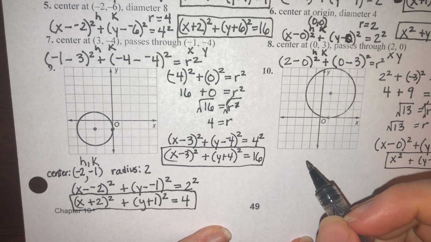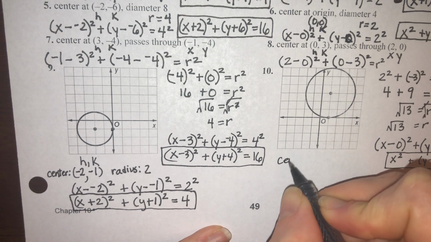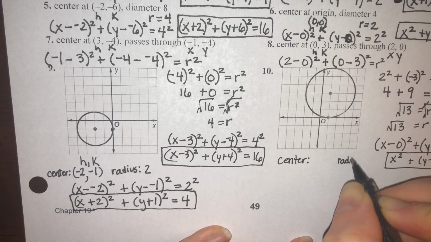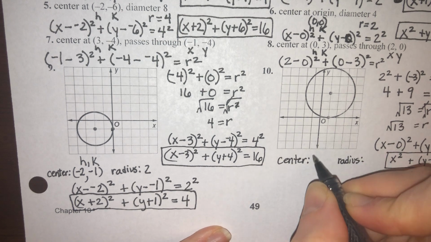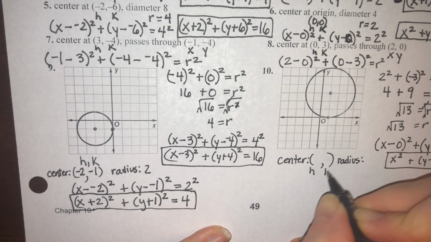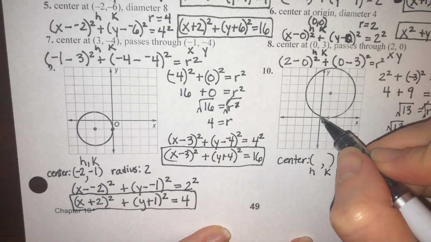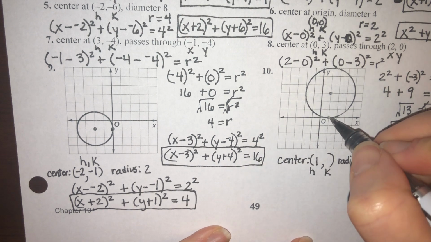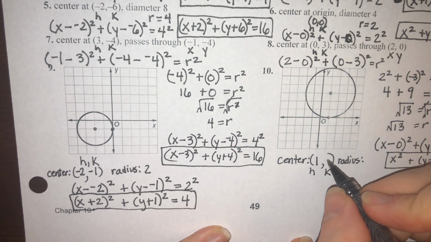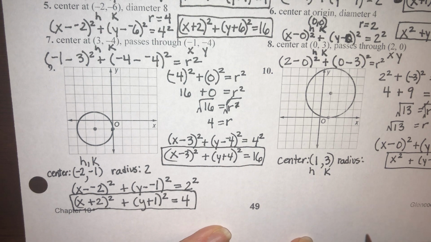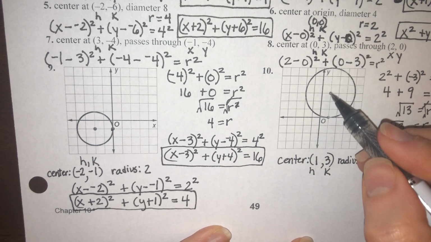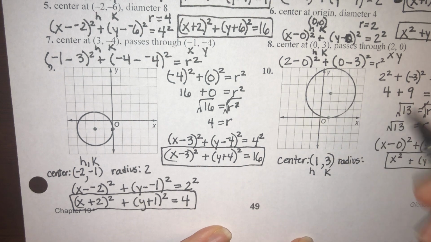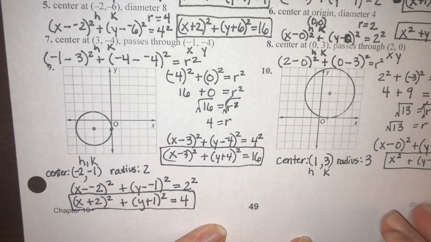So, first we identify where is the center and what is the radius. So, the center, our h and our k. How far do we go from the origin? 1 to the right, so the x coordinate is 1, and 1, 2, 3 up, the y coordinate is 3. And the radius is the distance between the center and really any point on the circle, that is 3.